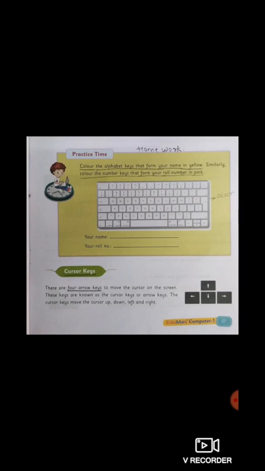Let us continue. Cursor keys. There are 4 arrow keys to move the cursor on the screen. These keys are known as the cursor keys or arrow keys. The cursor keys move the cursor up, down, left and right. We all have seen these 4 direction keys, students, right? In our practical sessions, we have used these keys. What are these keys known as? The arrow keys or the cursor keys.